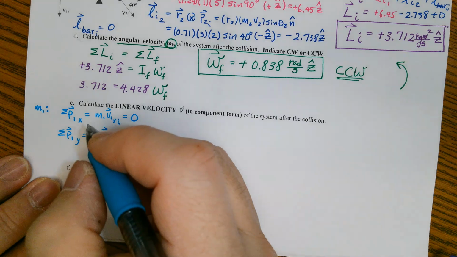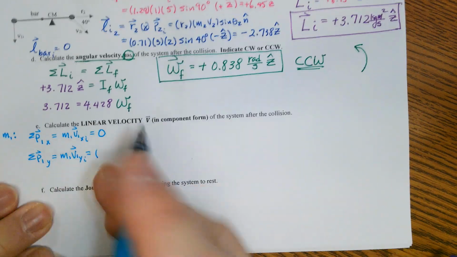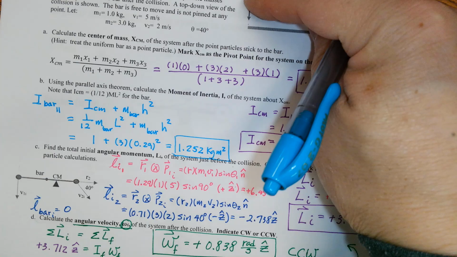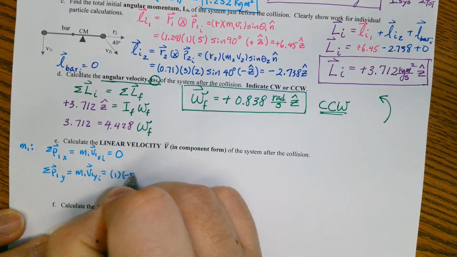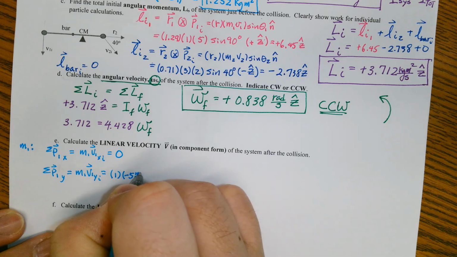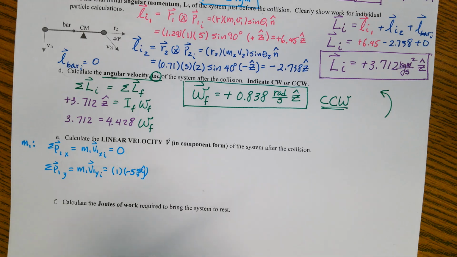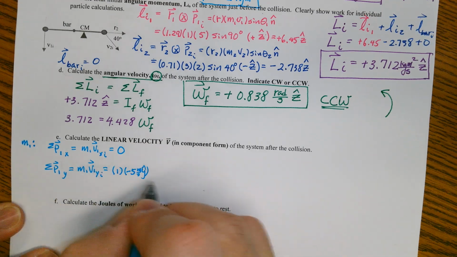Mass 1 is 1 kilogram, times v1 is 5 meters per second, but in the negative y direction, so negative 5 meters per second y hat.